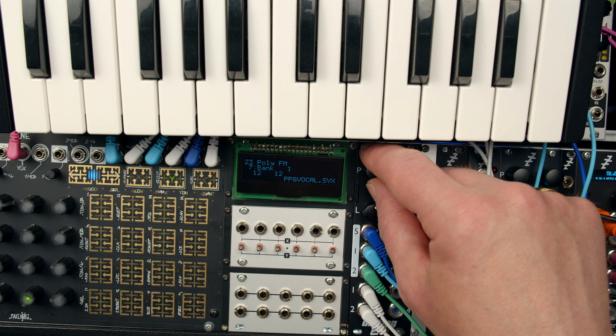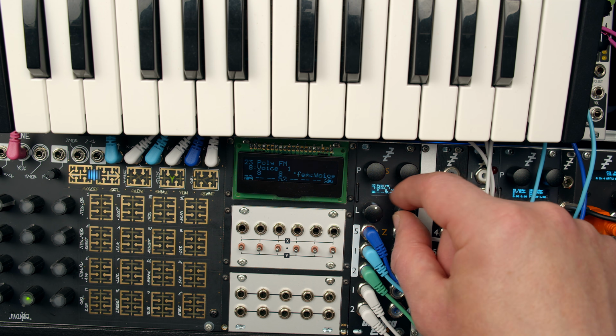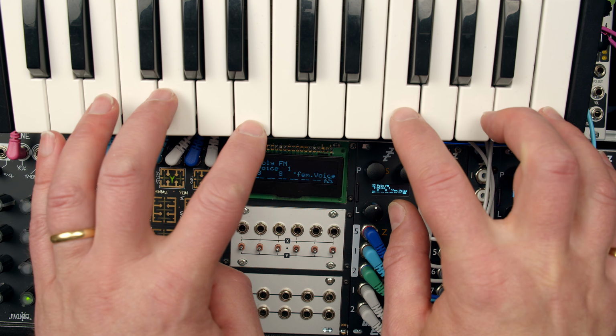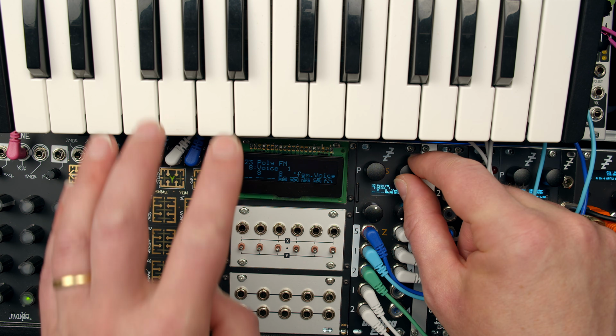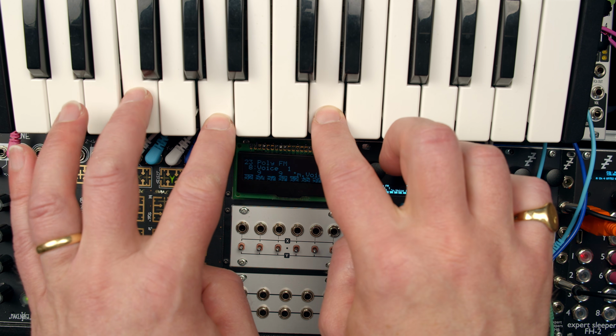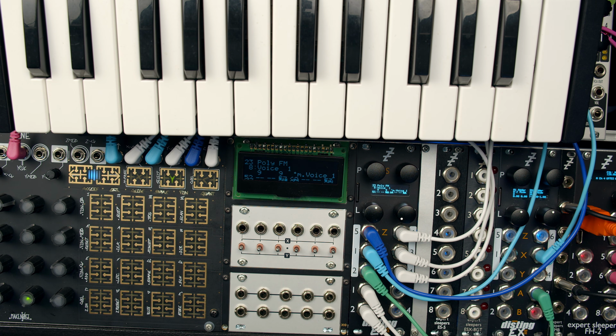There's another one I found. PPG Vocal's got some nice sounds in it. Where's the one I like? Anyway, lots of FM fun. So yeah, you can copy banks onto it.